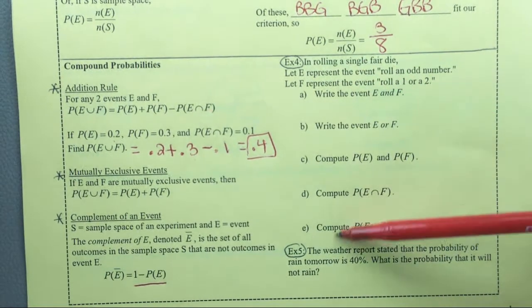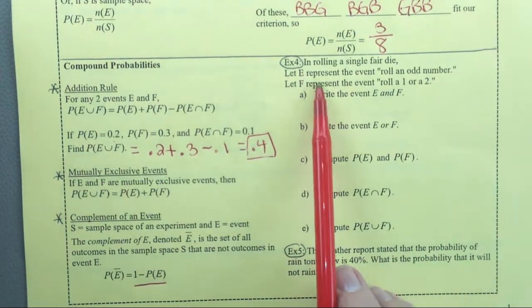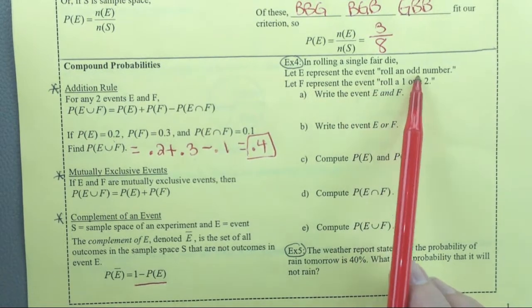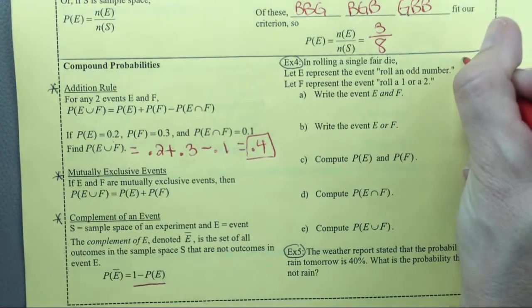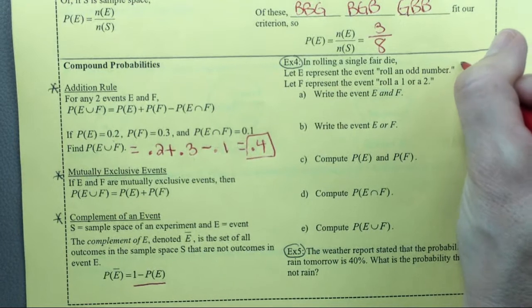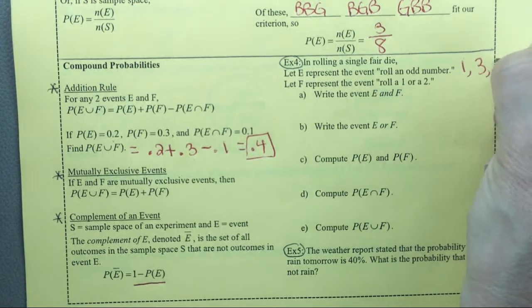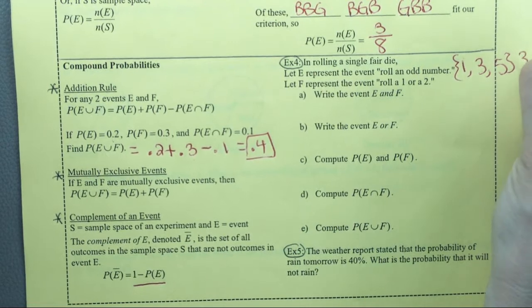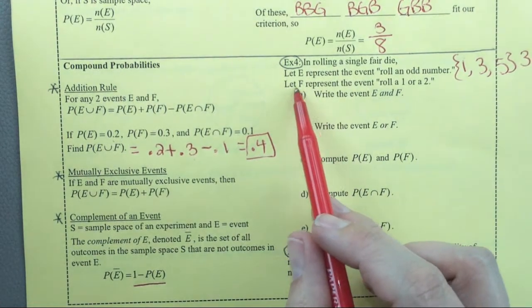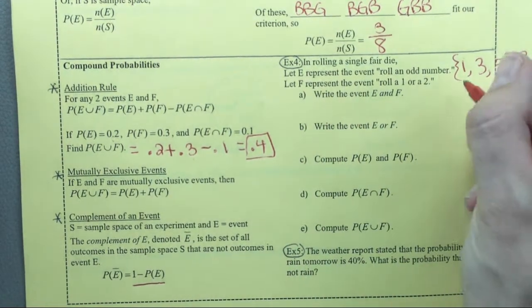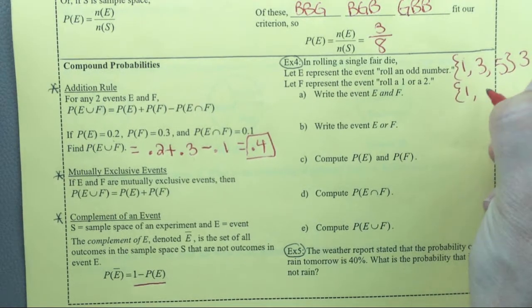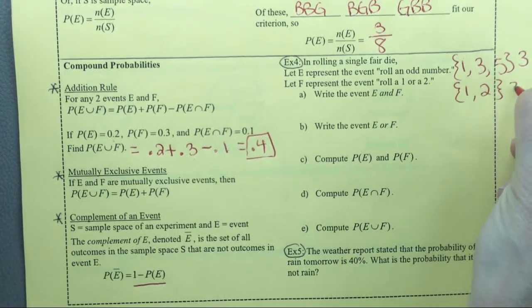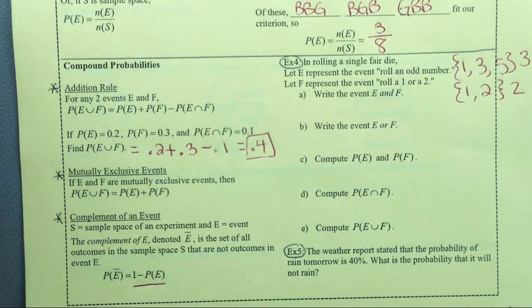Alright, so here's an example of what we just talked about. It says let E represent the event roll of an odd number. So what are my odd numbers? What's my sample space here? So 1, 3, and 5. So that's my sample space, which tells me I have 3 numbers that are odd. F is going to represent the event of rolling a 1 or a 2. So 1 and a 2, that has a sample space of 2.